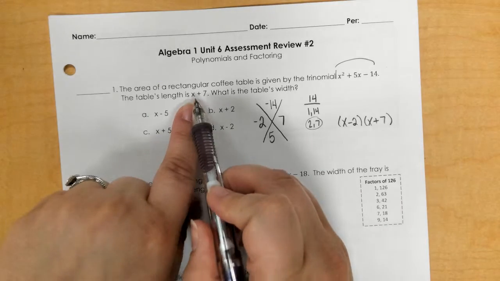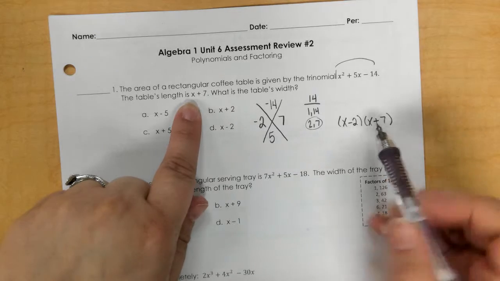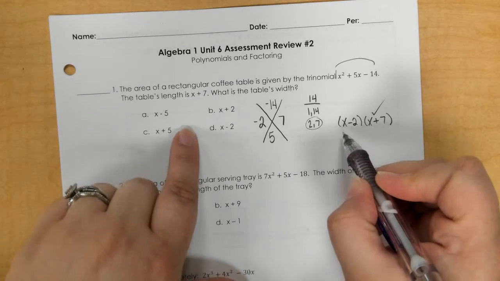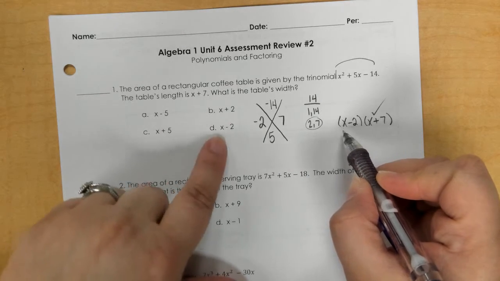I know that x plus 7 was already the length. Okay, I already have that one. So my width is x minus 2. So D.